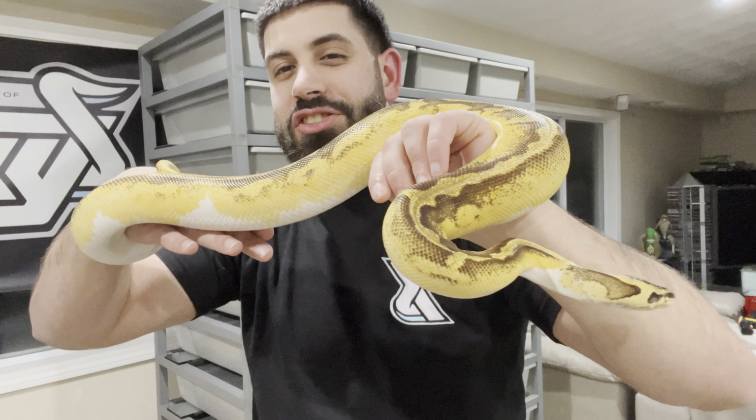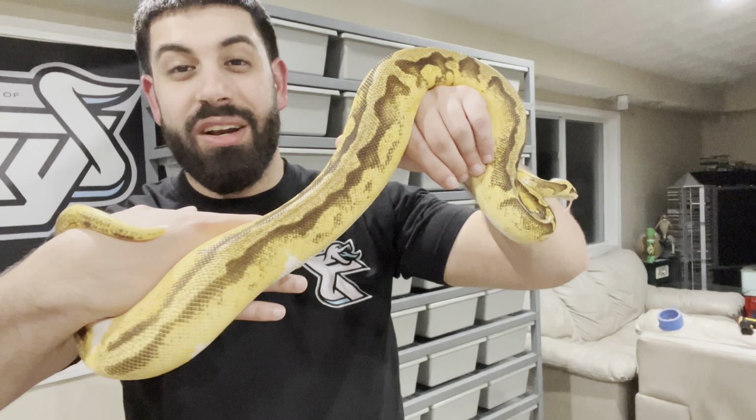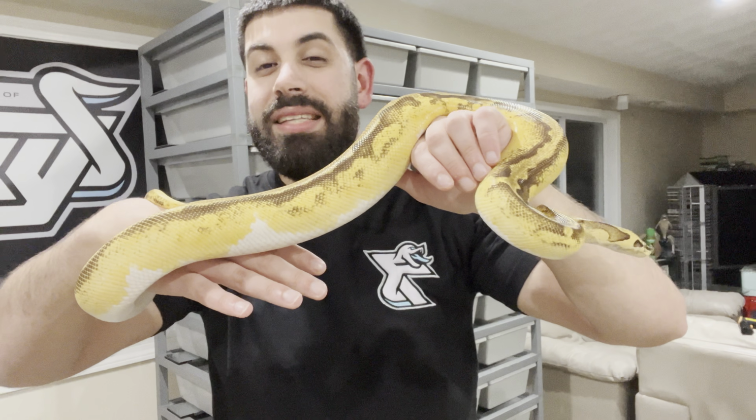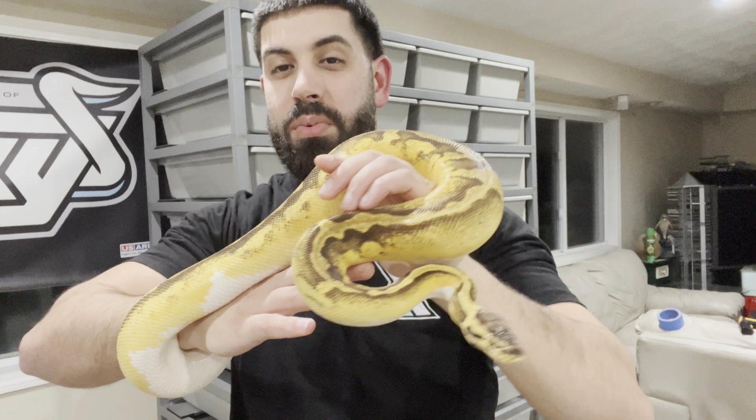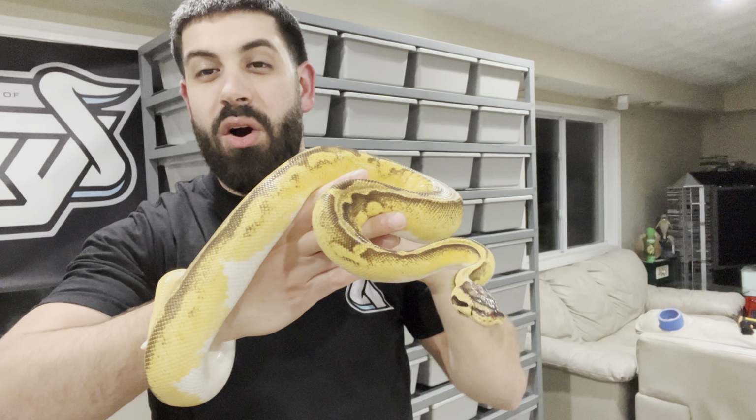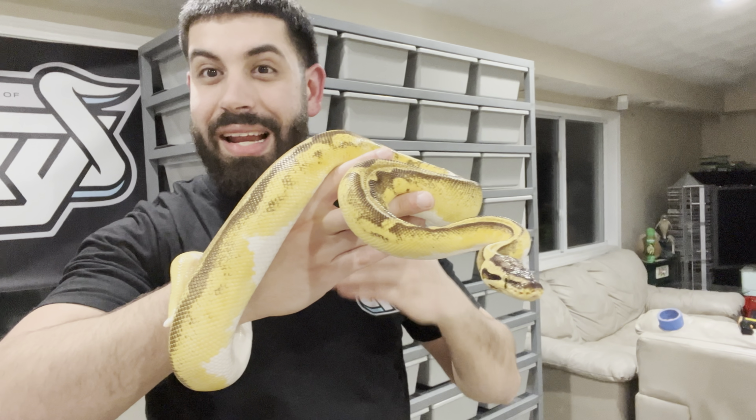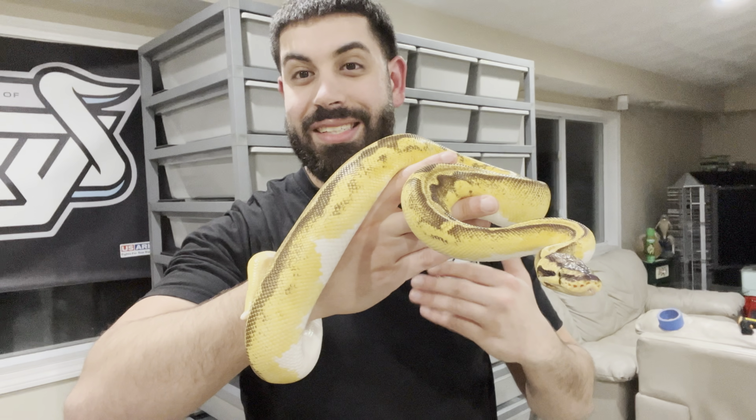And this girl is just saturated in color. So really, really pay attention to the genes that you want to incorporate into your project. It'll make all the difference when you go out and you invest into those snakes. When it comes to breeding ball pythons, it's all about creating the coolest paint jobs you can.